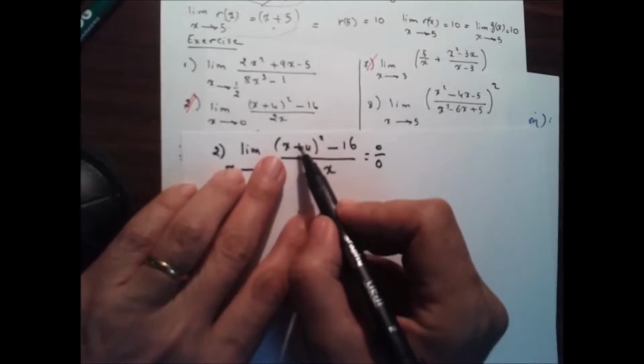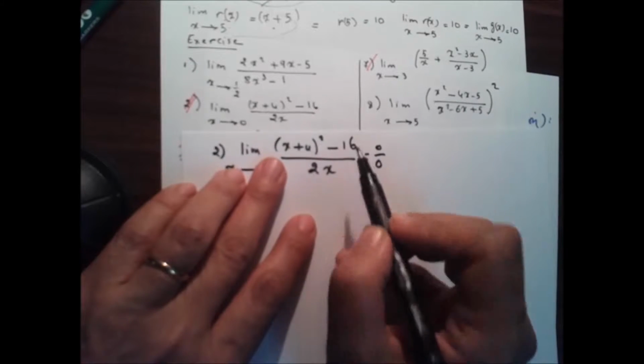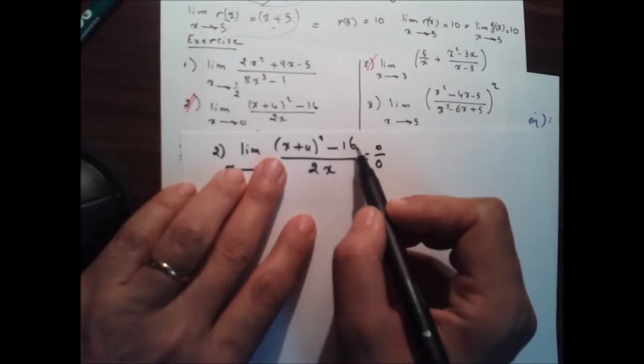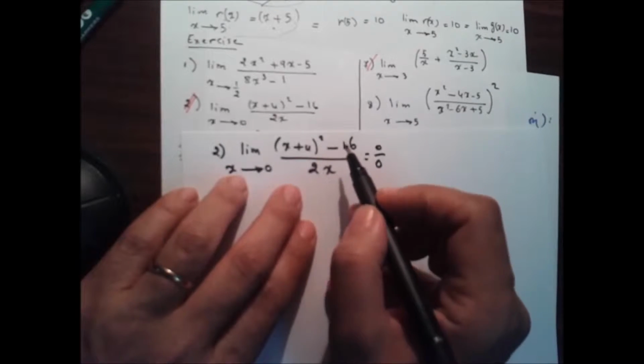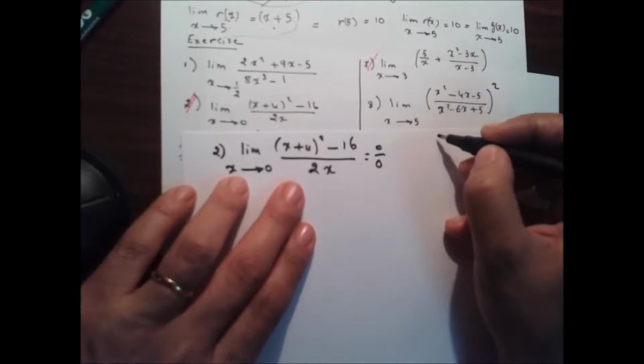So look at the numerator. We have (x plus 4) squared minus 16. This is a perfect square binomial, and the 16 is also a perfect square. So let's factorize it as the difference of two squares. How do we do the difference of two squares?